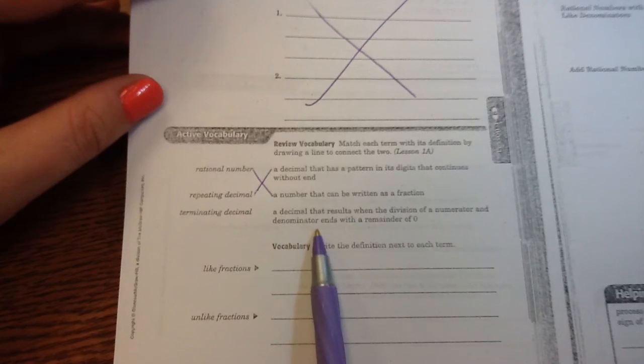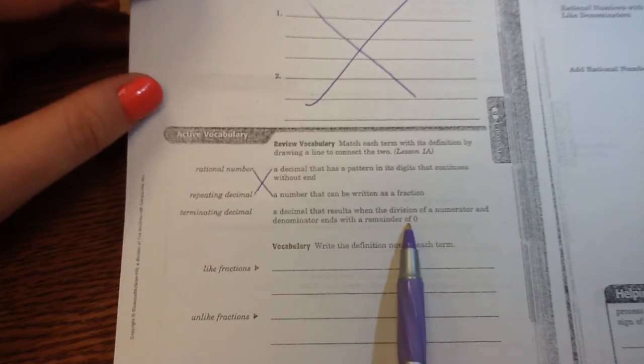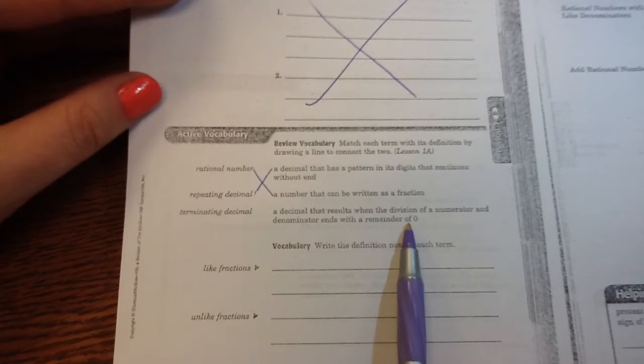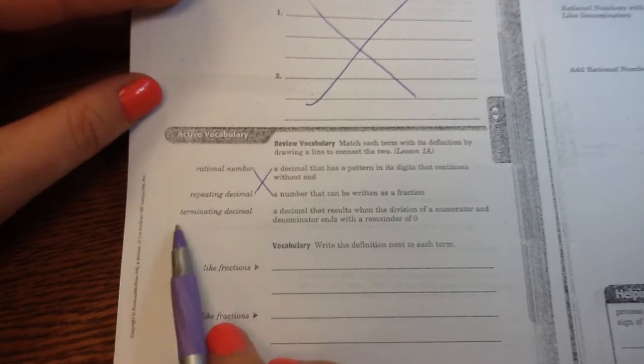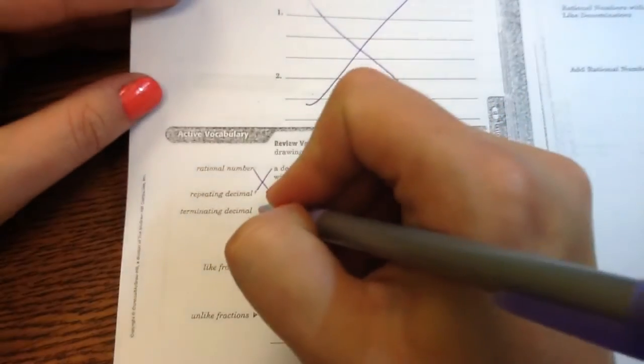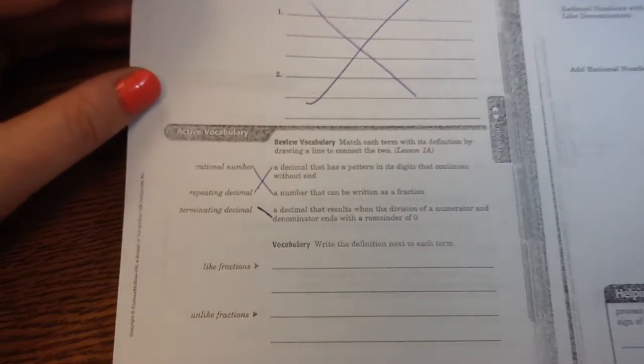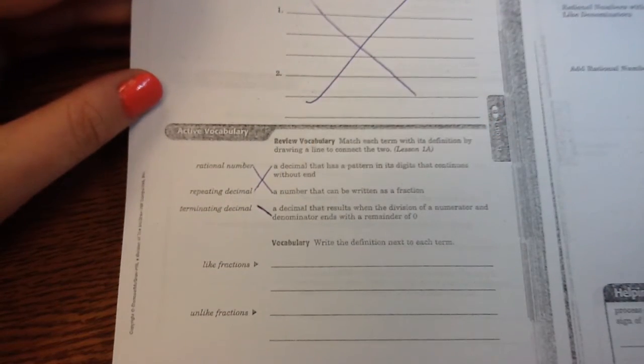Terminating decimal. This is a decimal that results when the division of the numerator and denominator ends with a remainder of 0. It's a really fancy way of saying it's a decimal that stops. It terminates. It stops. So those two match. Okay? Write the definition next to each term.